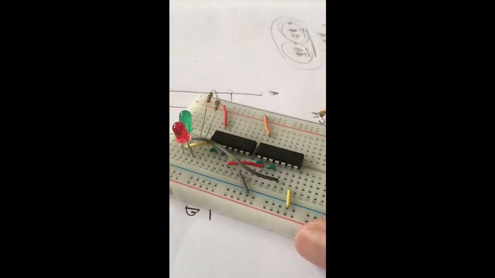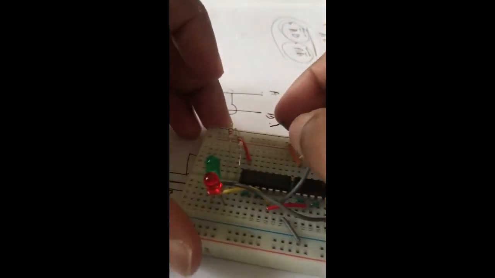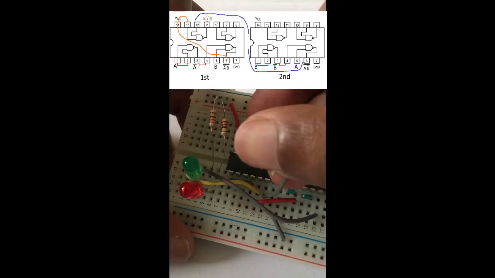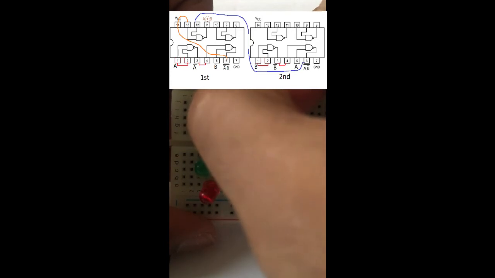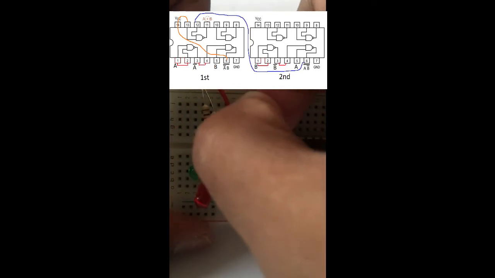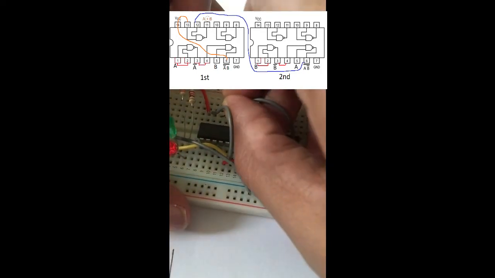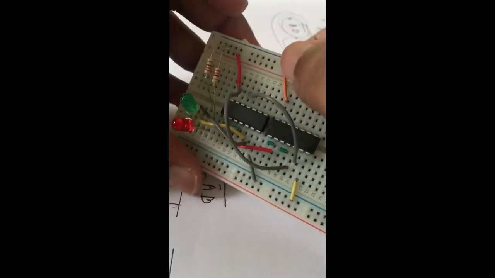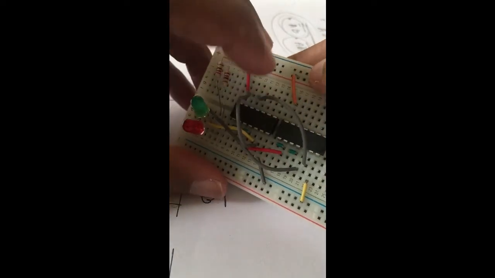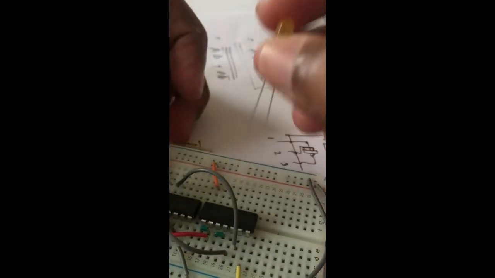So now this output goes to another NAND gate. So here is another NAND gate input, which is pin 13. It comes from here, the 6 pin, and here is another input. So this output will be our output for A XOR B. We put this LED for output.